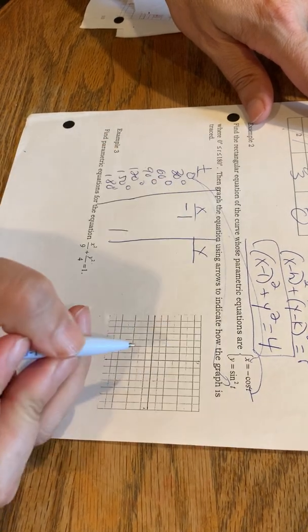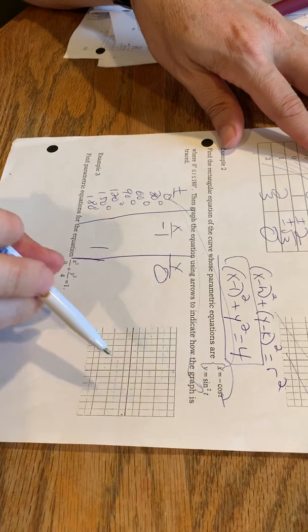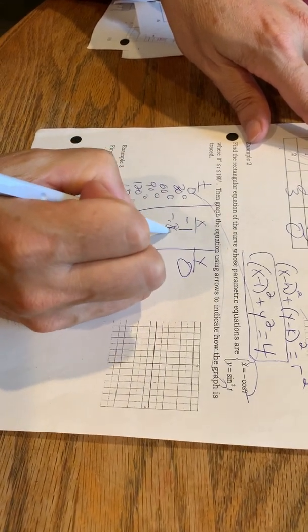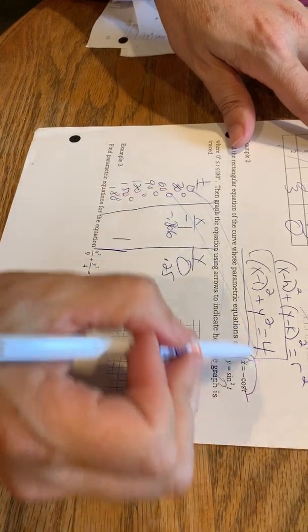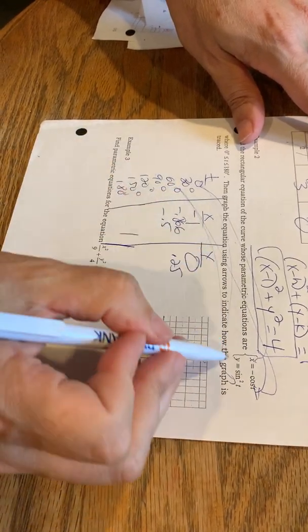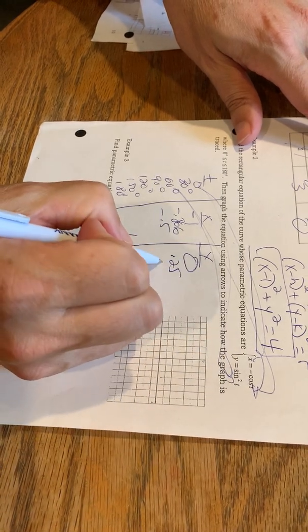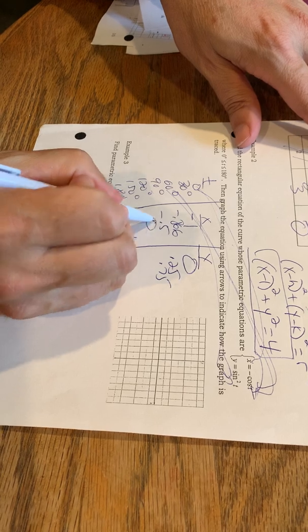So if we plug in 0, I got -1, 0. If I plug in 30, I get -0.866, 0.25. If I plug in 60 up top for t, I get -0.5. If I plug 60 in on the bottom, I get 0.75. For 90 up top for t, I get 0.